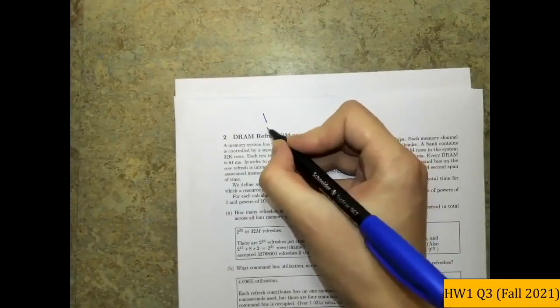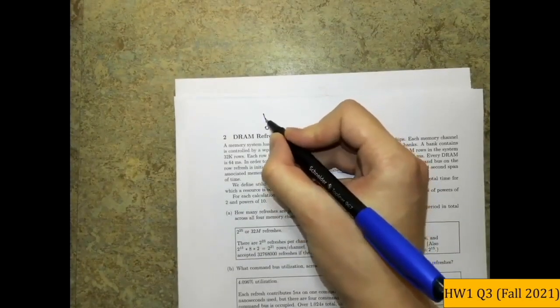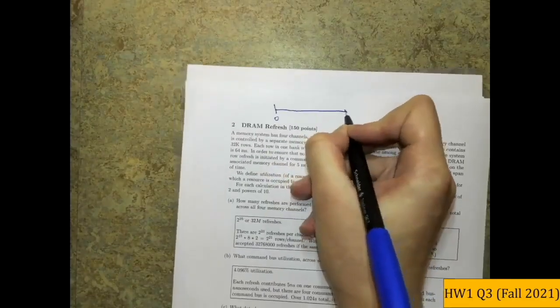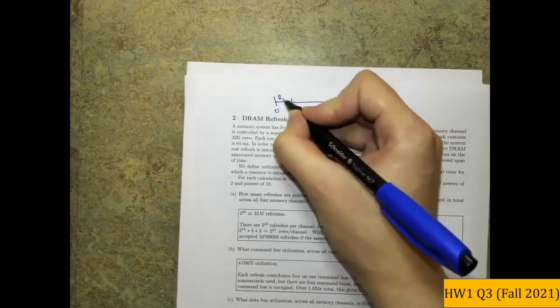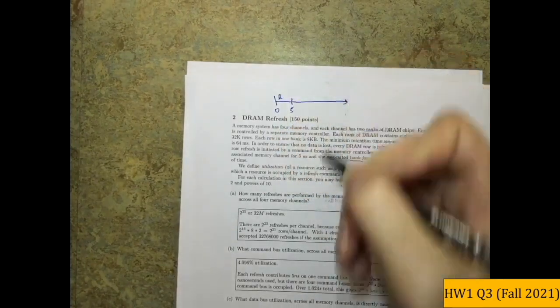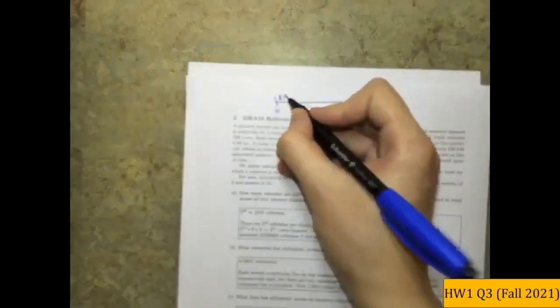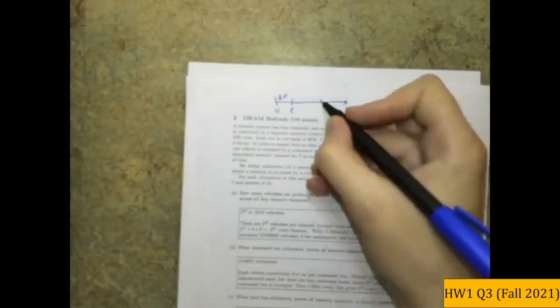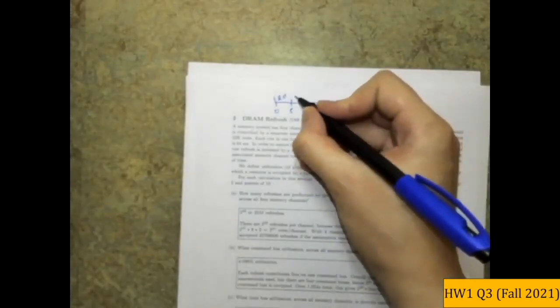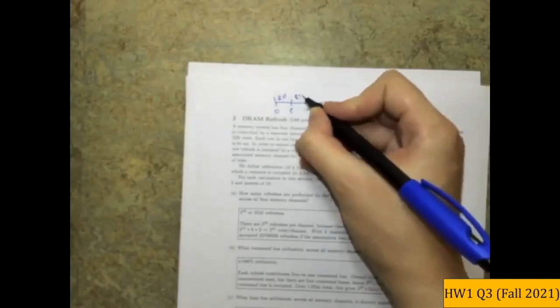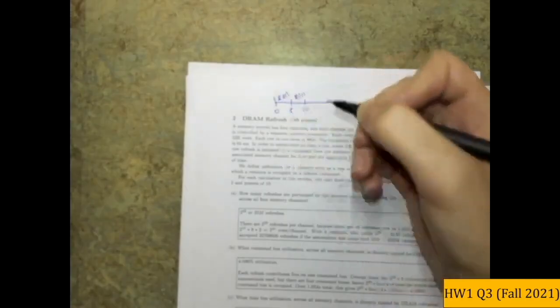So let's say this is time 0, and time goes this way. For example, here until 5, you have a refresh. Let's consider only a single rank. So you refresh, let's say, rank 0, bank 0. After 5 nanoseconds, you can also put here another refresh command to refresh bank 1 or any other bank.